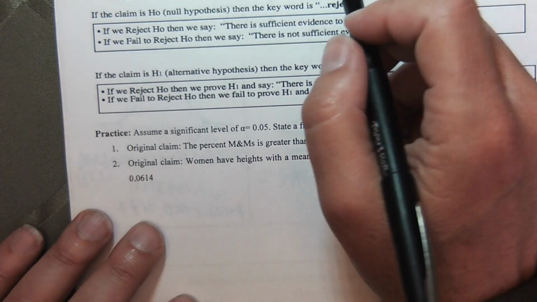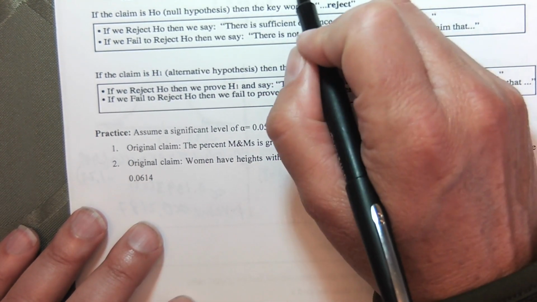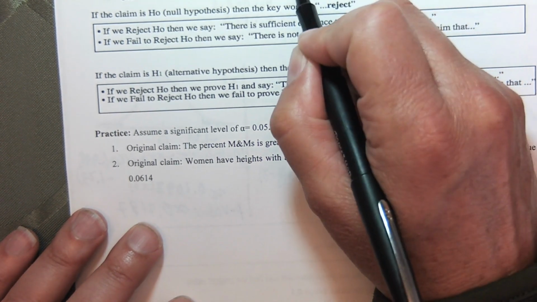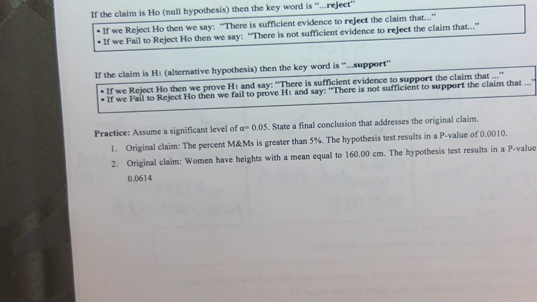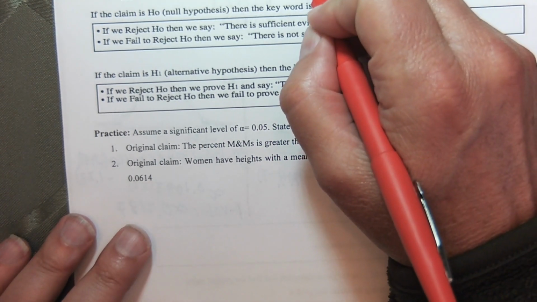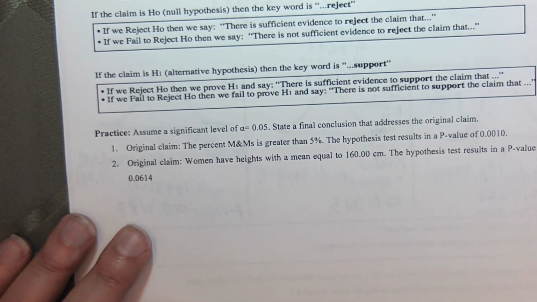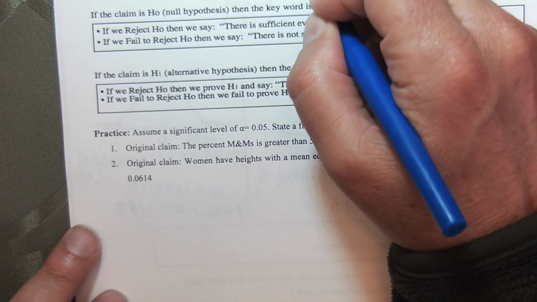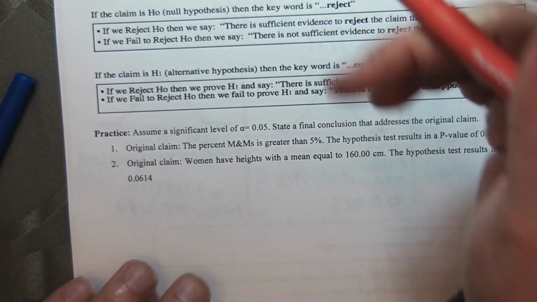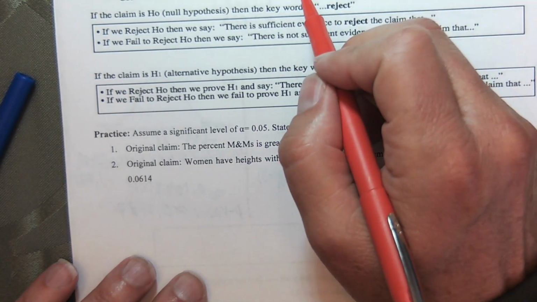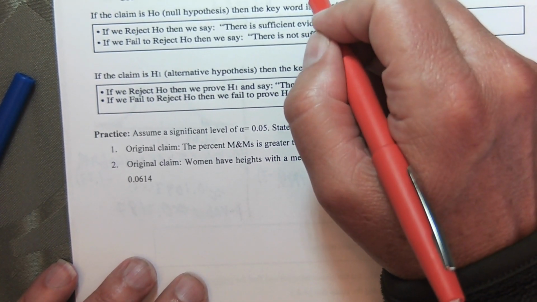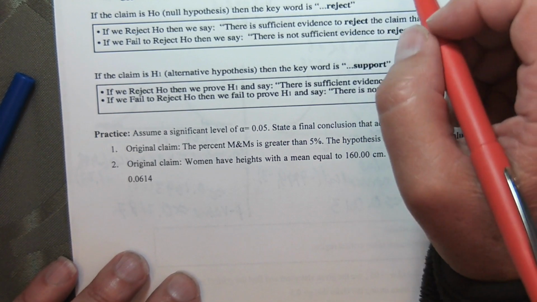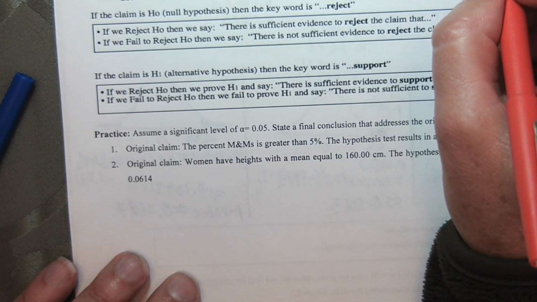Let me give you a quick diagram of what we mean by that. So if this is the critical value, and this is the test statistic, you can see the test statistic is in the critical region, right? Critical region is here. So if it's in the critical region, we're going to reject the null hypothesis.